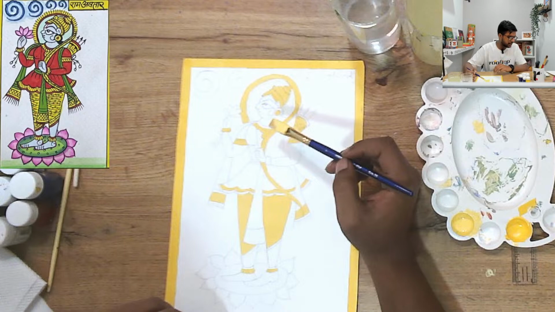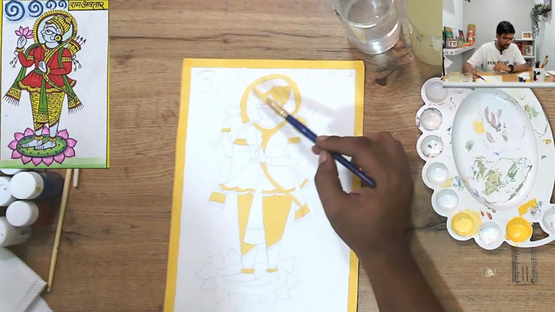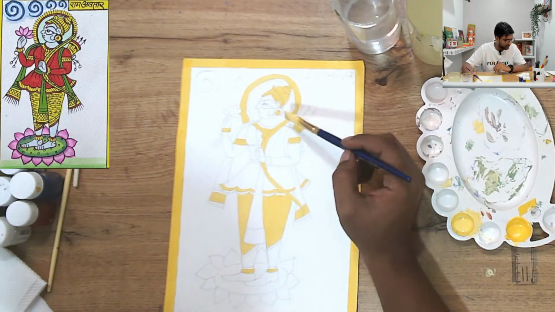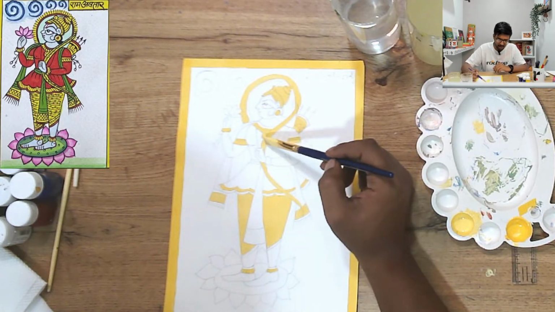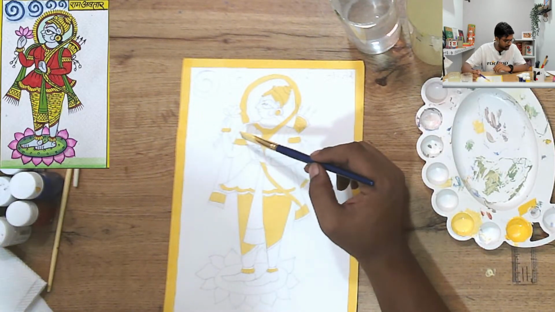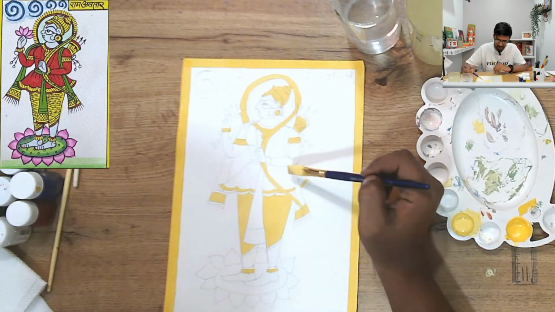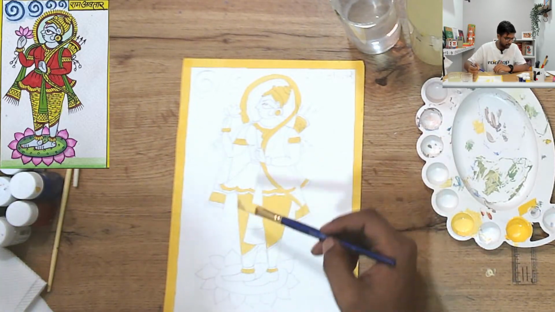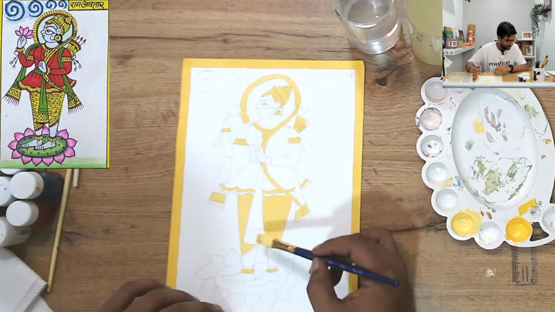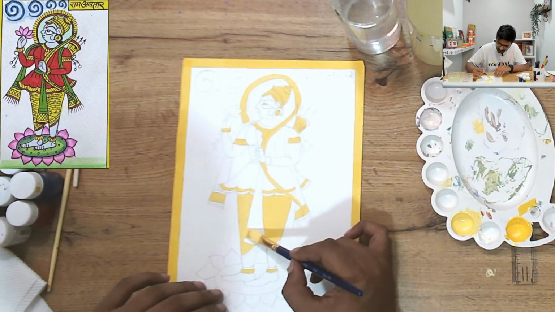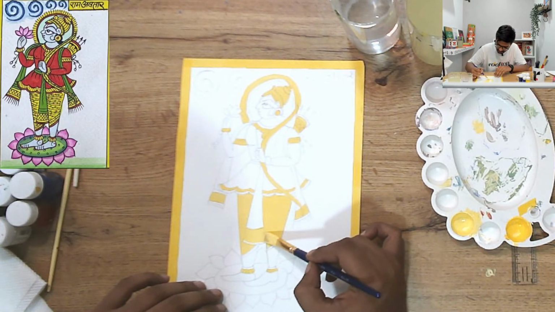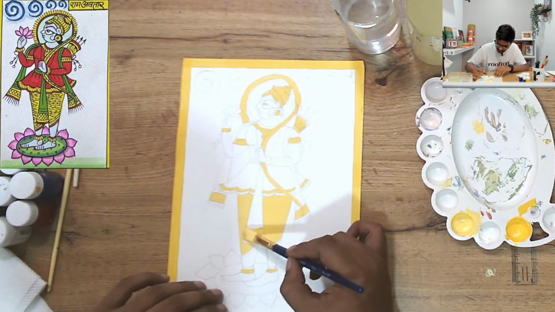Anywhere else do we need? Let's do a quick check. Got the halo done, the crown, the earring, the arrow, the bow, necklace, armband, wrist. Over here, okay. Over here. There always is something missing. In this part there. And this part there, like that.